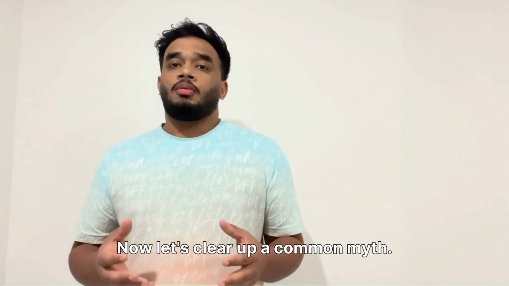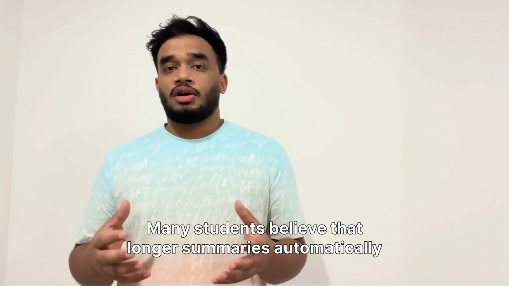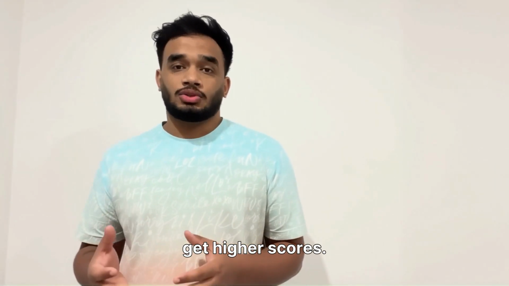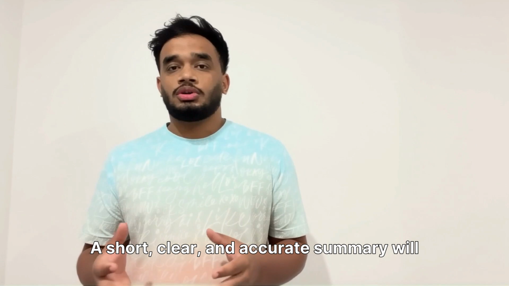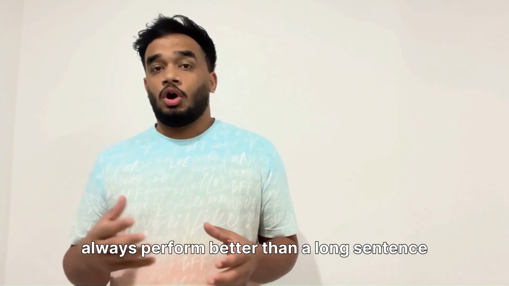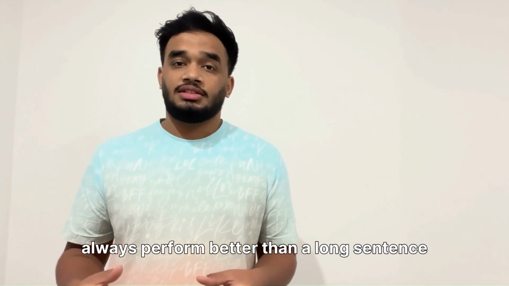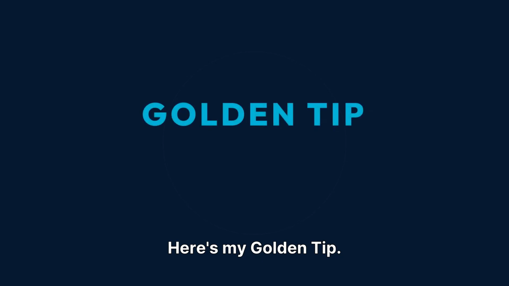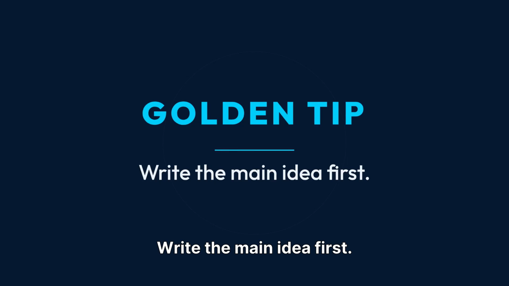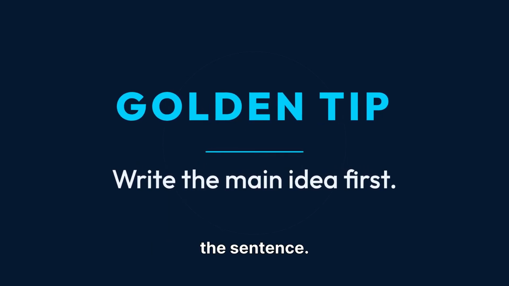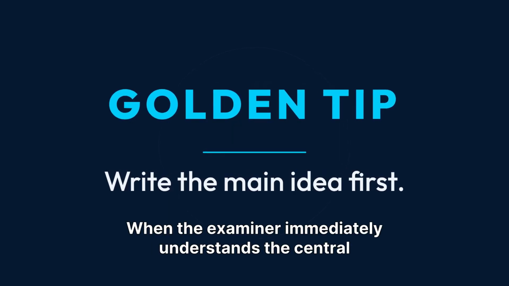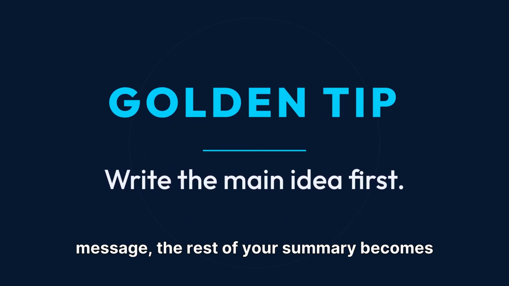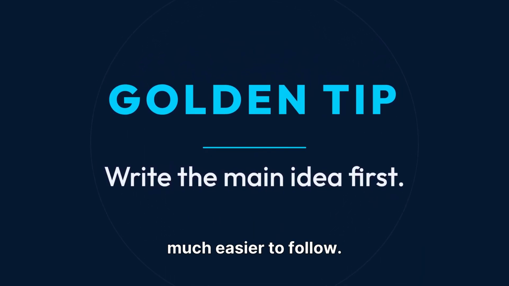Now let's clear up a common myth. Many students believe that longer summaries automatically get higher scores. That's simply not true. A short, clear, and accurate summary will always perform better than a long sentence full of grammar mistakes and unnecessary details. Here's my golden tip. Write the main idea first. Don't hide it at the end of the sentence. When the examiner immediately understands the central message, the rest of your summary becomes much easier to follow.